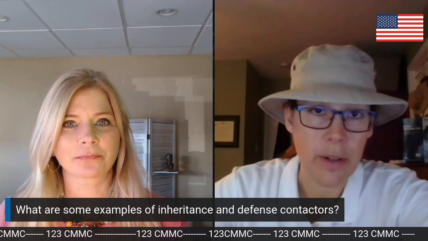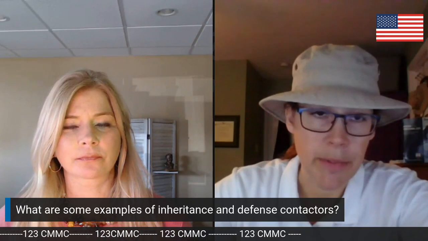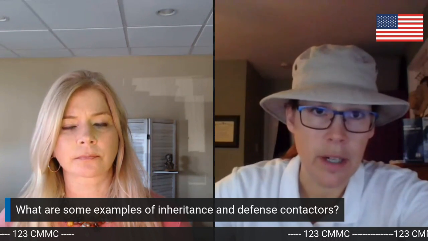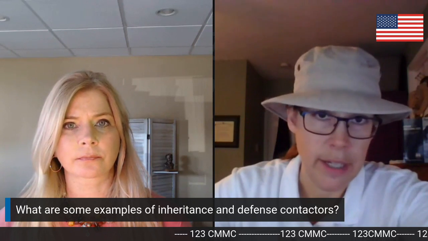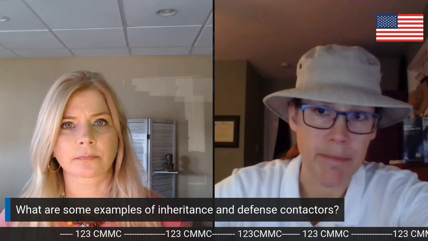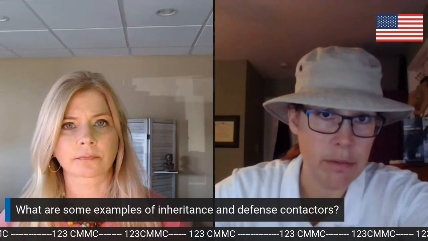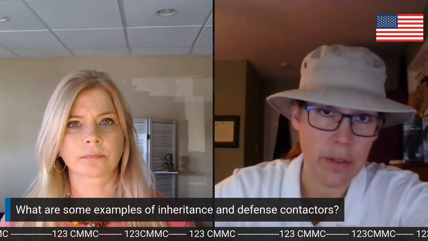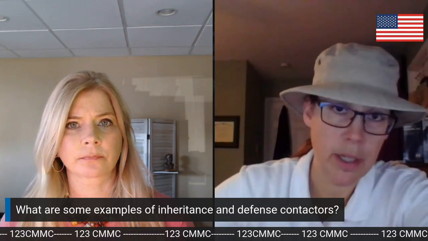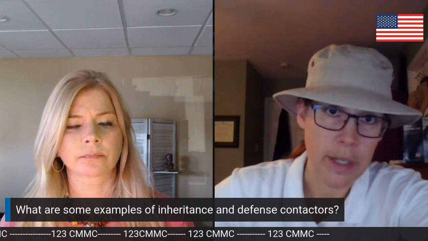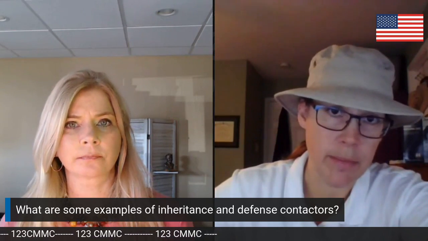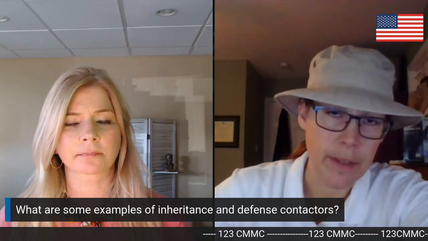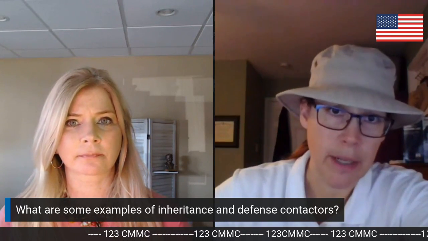So a couple examples: a lot of people use cloud service providers, like Office 365, Box. There are even antivirus providers like CrowdStrike, Rapid7, I think. There are also some backup providers that can take your backups and put them up in their cloud, where inheritance is involved. Anytime they have access to your data or you're giving them your data, that's a great example of where you need to start thinking about inheritance.